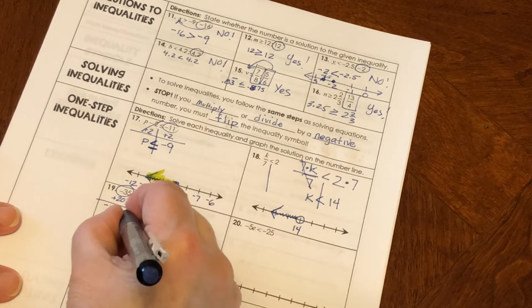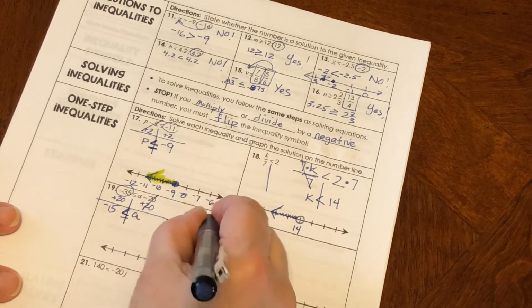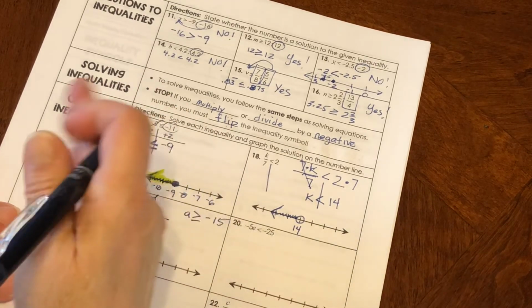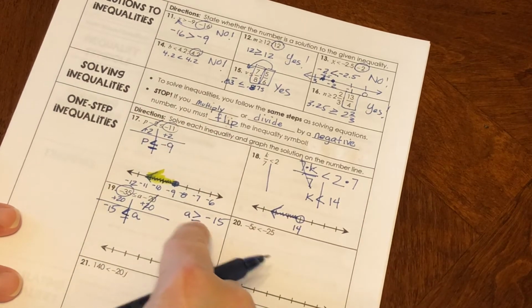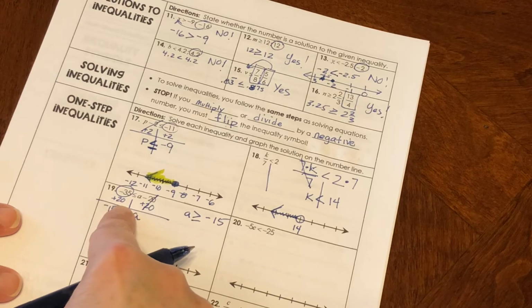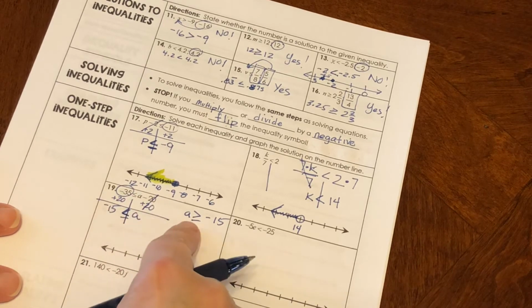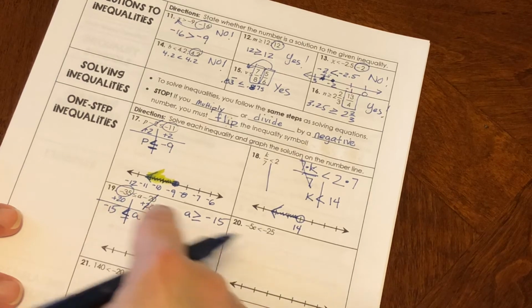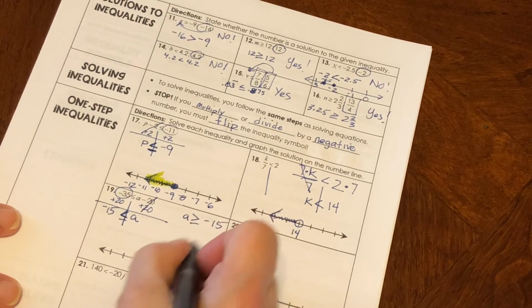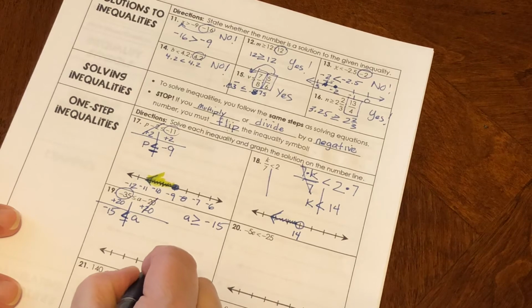The alligator has to be eating the A. Negative 15. I did not multiply or divide by a negative number there. So I'm flipping my inequality, but really I'm just rewriting it with the variable on the left. So I did not flip it. I did not change its value at this point. So now I'm just going to put negative 15 on here.